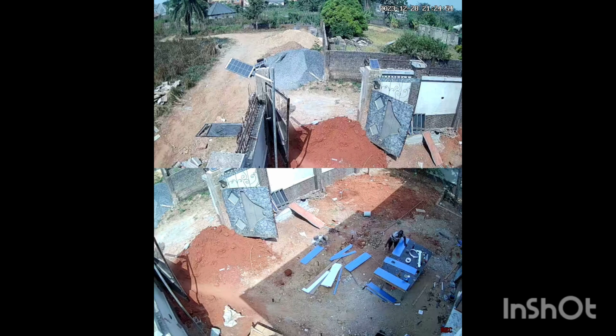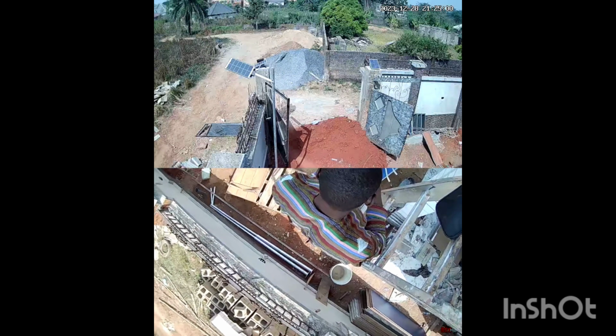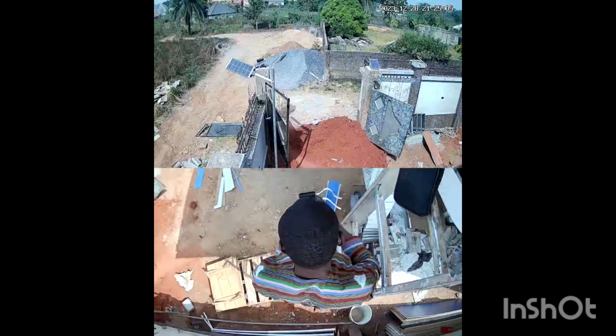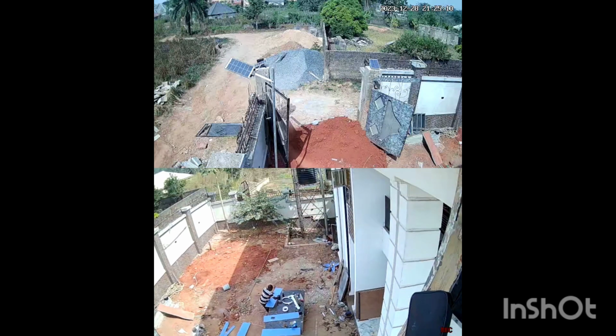Yeah, this is me on top of the ladder trying to configure a PTZ camera, solar power PTZ. One is ready now. It's ready now. The front is ready now. So I'm sending this to you from the camera.